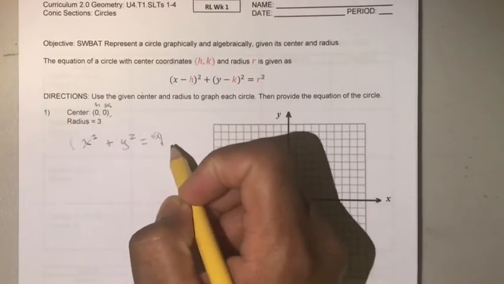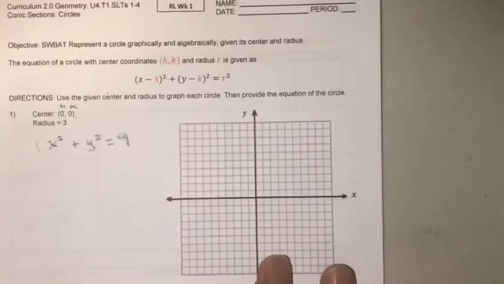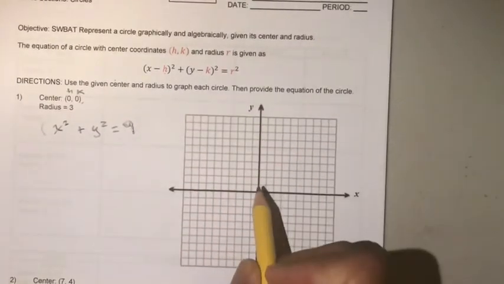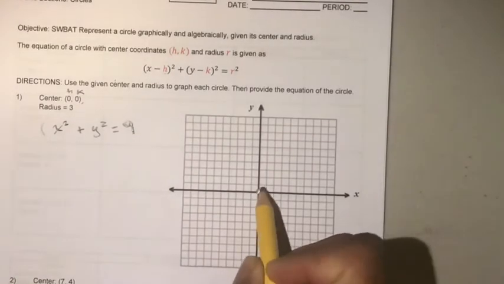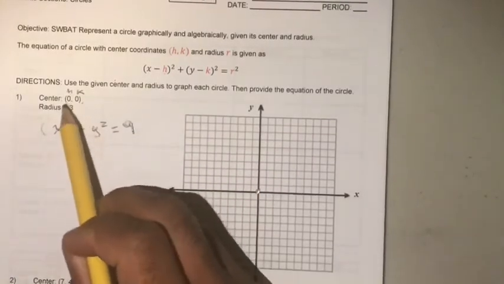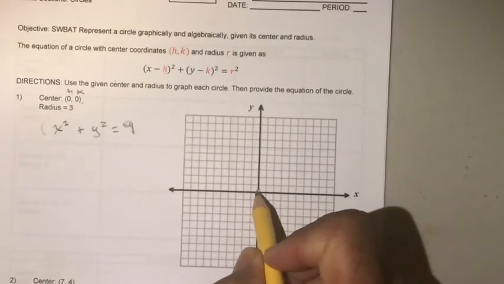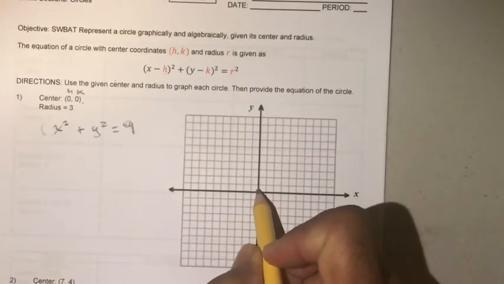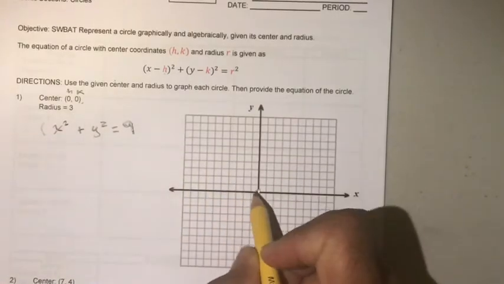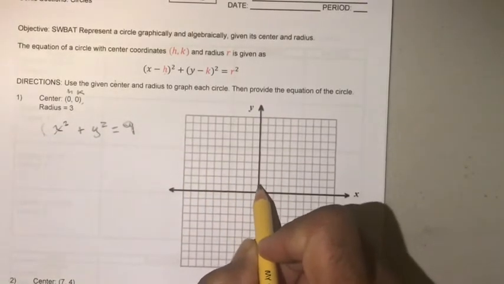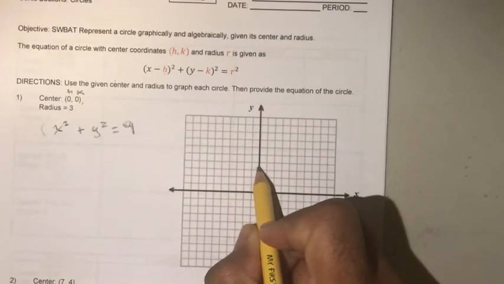of the circle. And then we can graph that. I'm going to start by placing the center here at the origin because its coordinates are 0, 0. And then we want to count in 4 directions the radius. Not the 9, because that's the radius squared, but the 3. So we would count up 1, 2, 3.